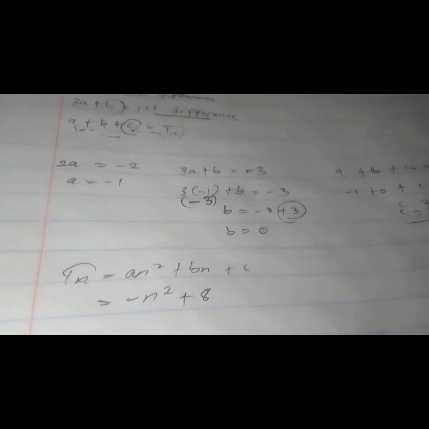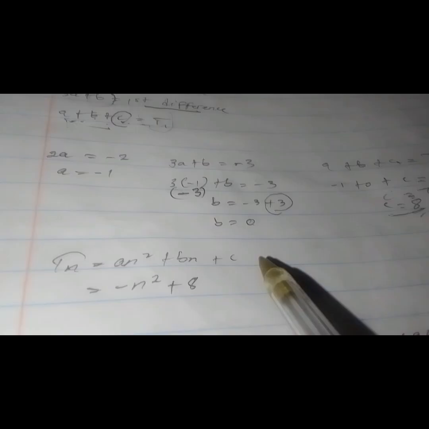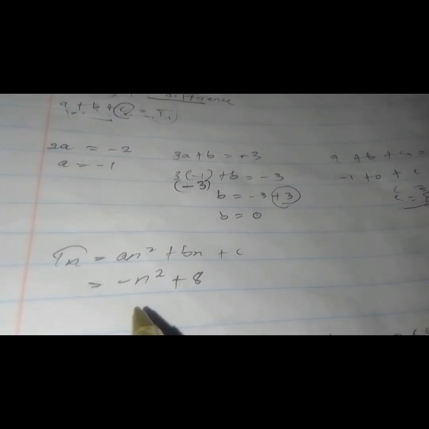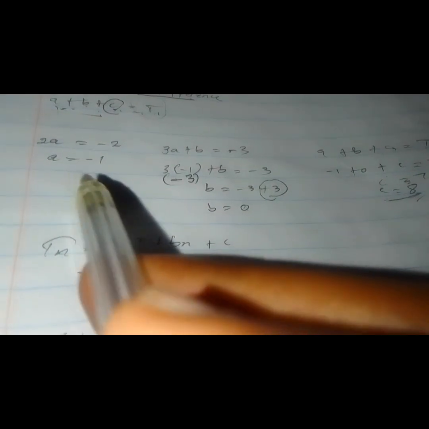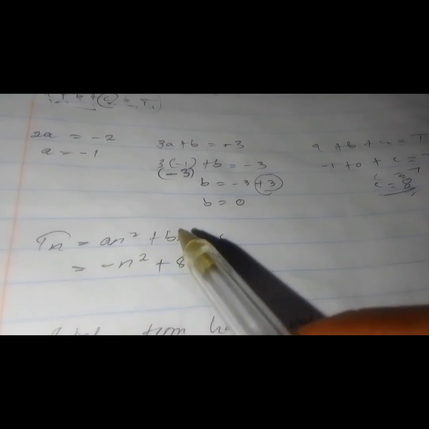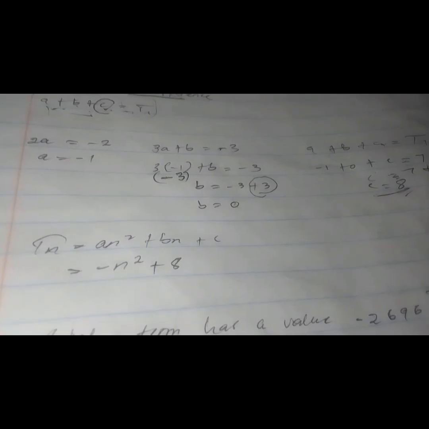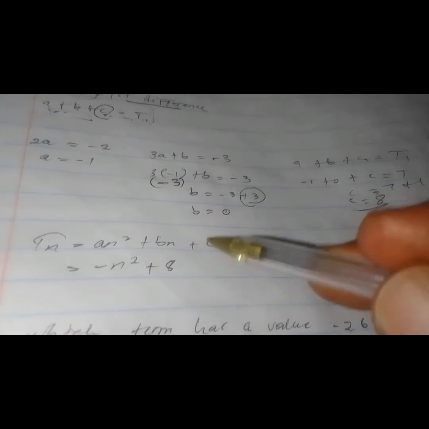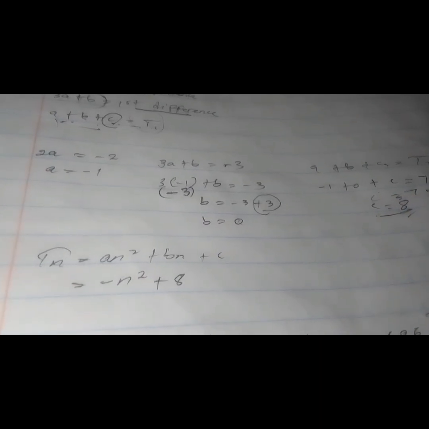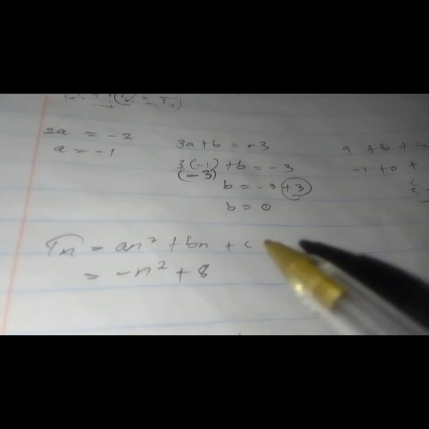So then you are done. Here's how you're going to write your general formula. Your Tn is equal to an squared plus bn plus c. Your a is negative 1, so your negative 1 multiplied by n squared is negative n squared. Your b was 0, and 0 times n is 0, because 0 times any number is 0. So then plus c. Your c was 8. And then you found your general formula.